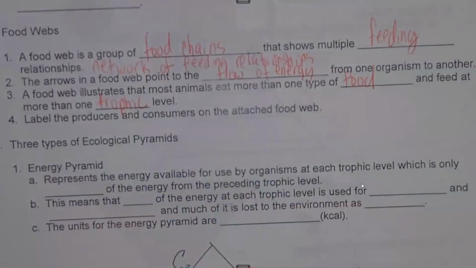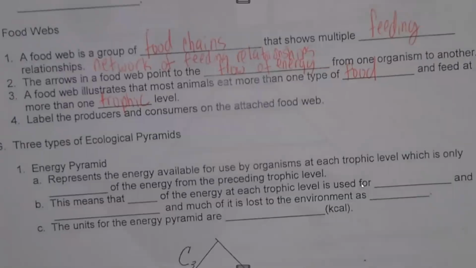All right, so we're going to look at our food web, and we're going to label our producers and consumers. So that's a few pages back. Let's see where it's at. So if you'll go all the way back here, I think it's about 2 or 3 places back to the one that says food web.